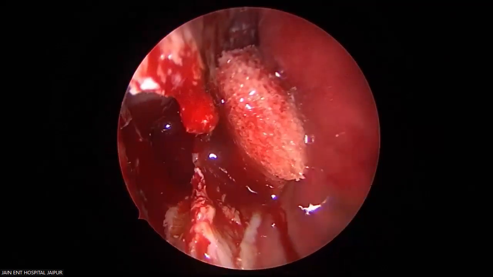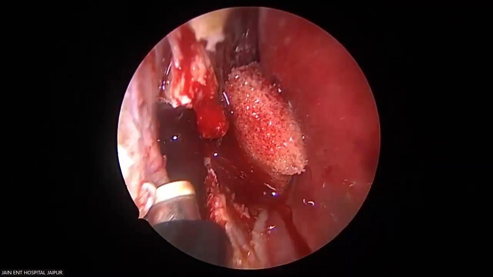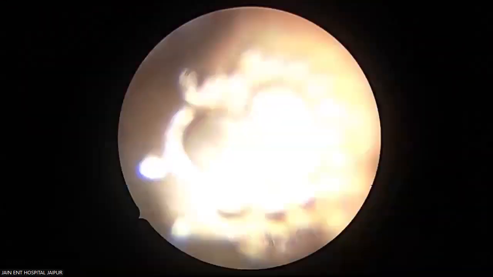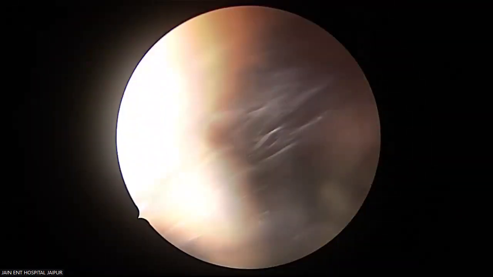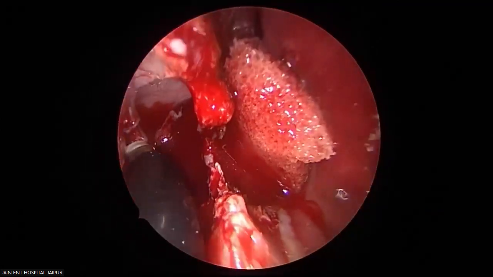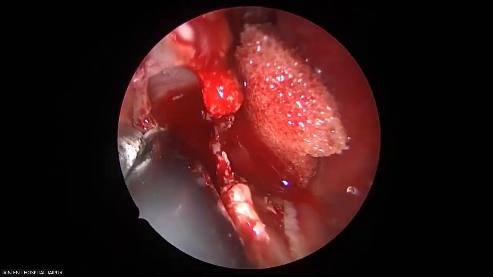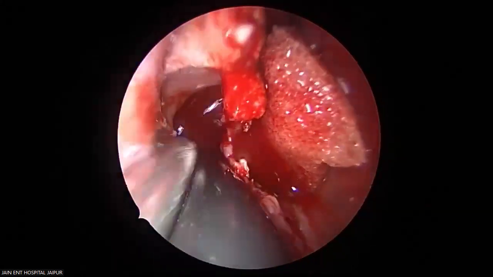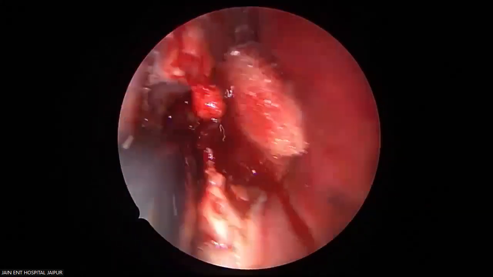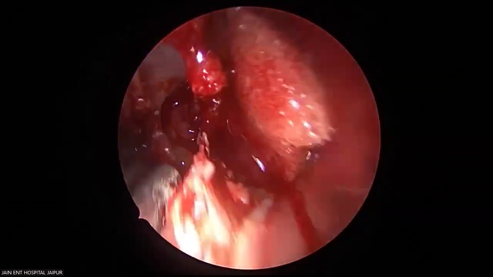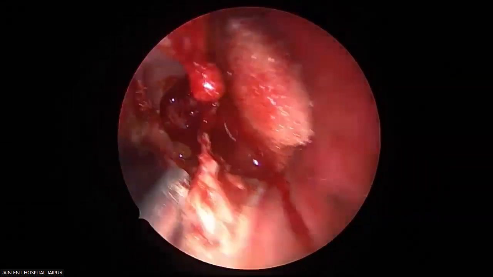Cobbleter. See, whatever lateral exposure you want, you can take at this moment.